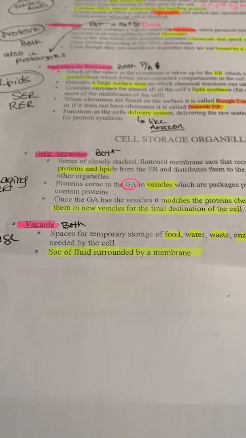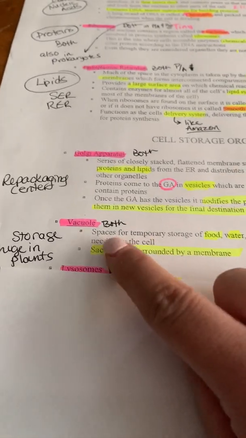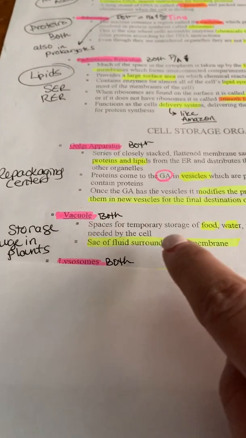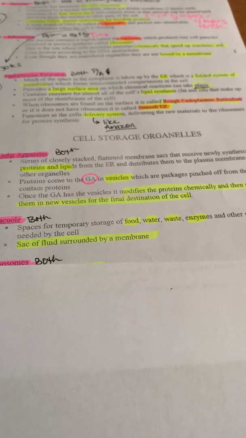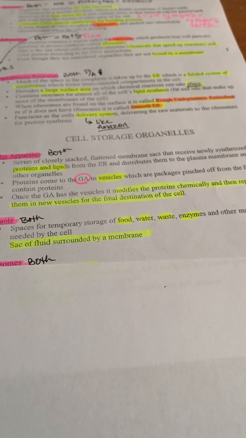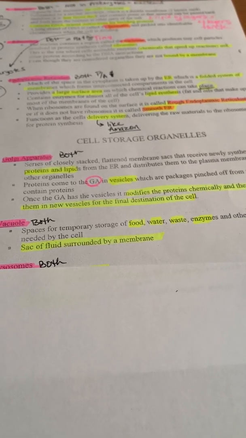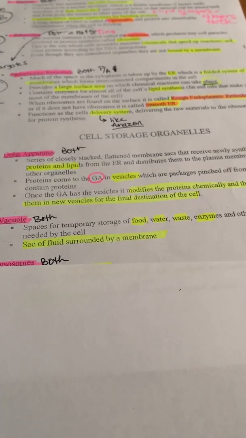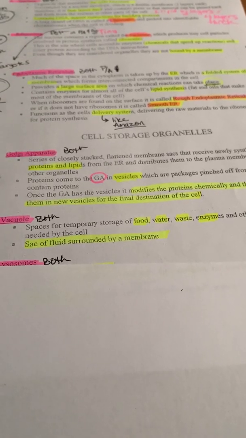Okay. The next one is one that will help you also identify a plant. It is huge in a plant. Both plants and animals have what is called a vacuole. A vacuole is just a temporary space for storing food, water, waste, enzymes, and other materials by the cell. It is a sac of fluid, so it's not empty. It has fluid in it, surrounded by a membrane. So it is going to be really large in plants because they can't walk to the pond or the drinking fountain to get water. They have to store a lot of water and things like that.